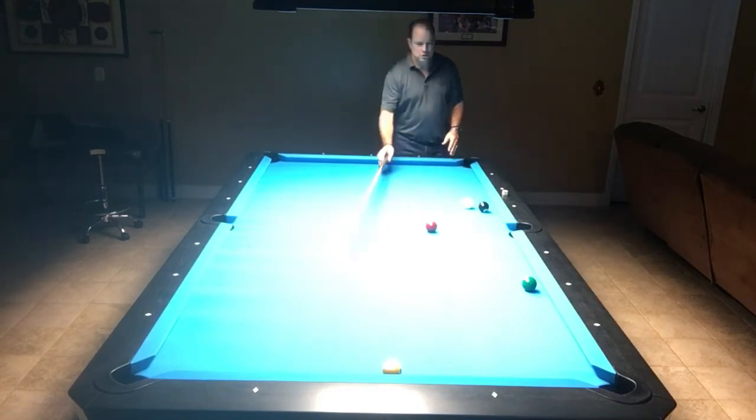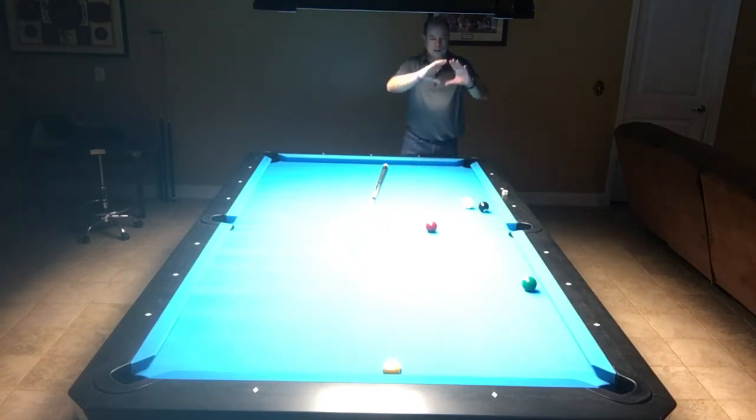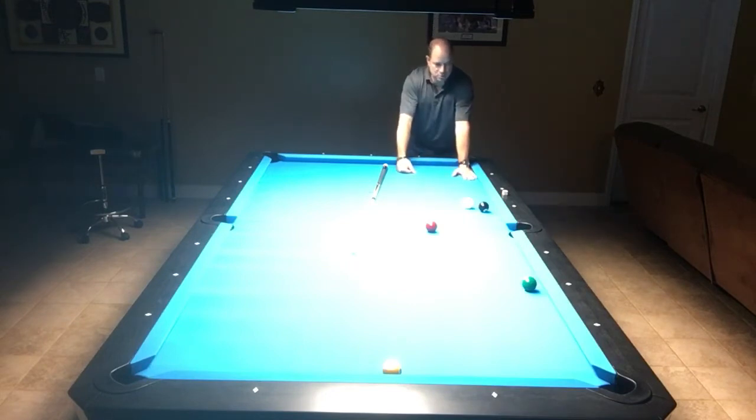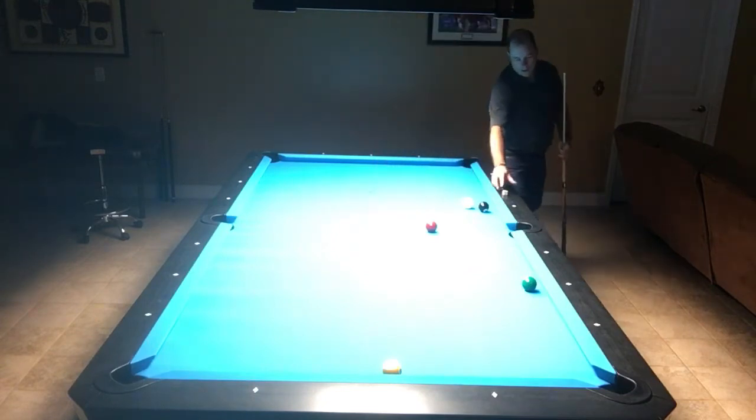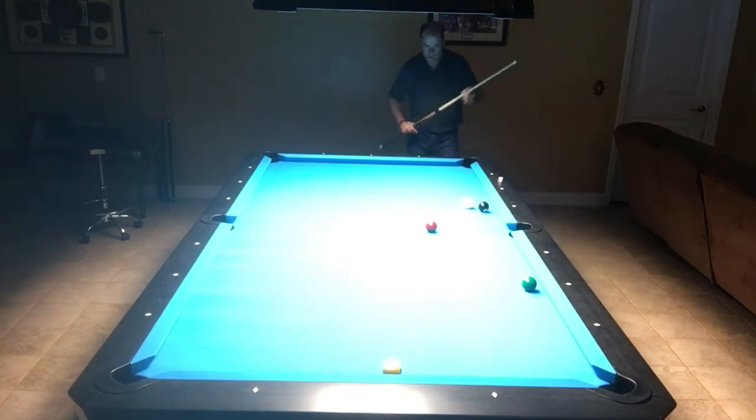So always look at your cue ball like it's a clock. And in this particular shot, I'm going to shoot about 1 o'clock. If I had a clock face on that cue ball, about 1 o'clock. So not a ton of right English. I'm not shooting at 2 or 3 o'clock, but about 1 o'clock on my cue ball.